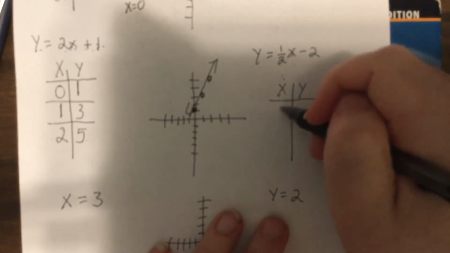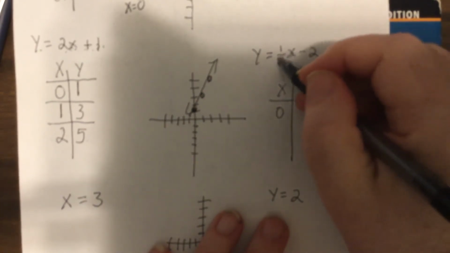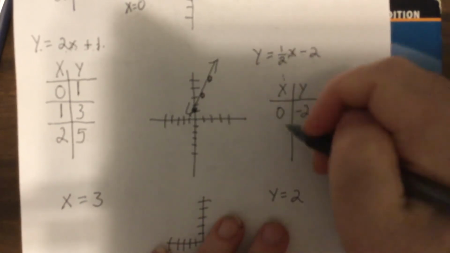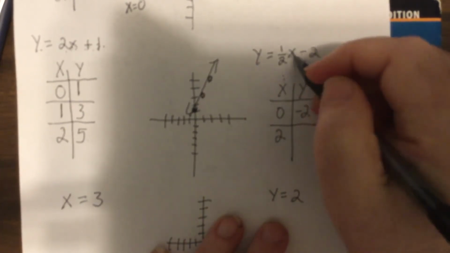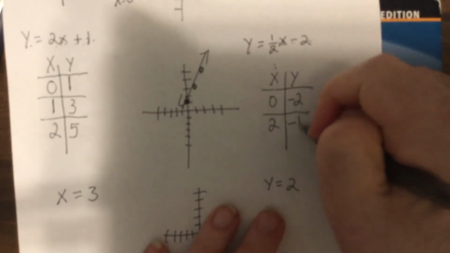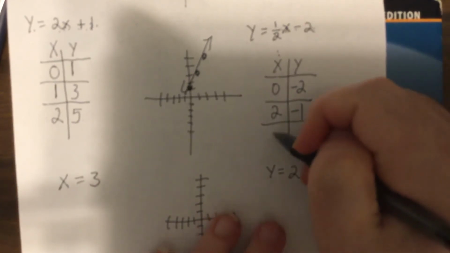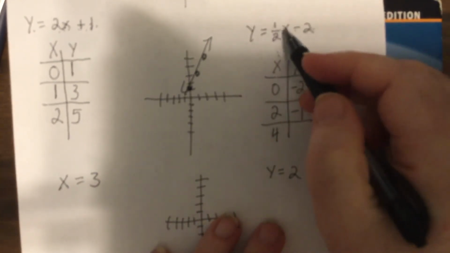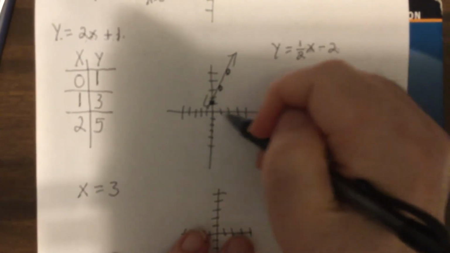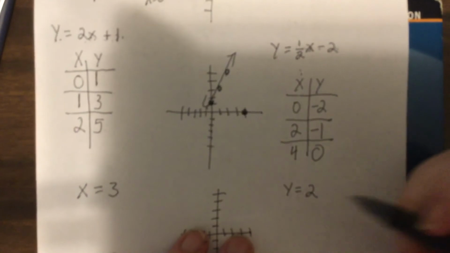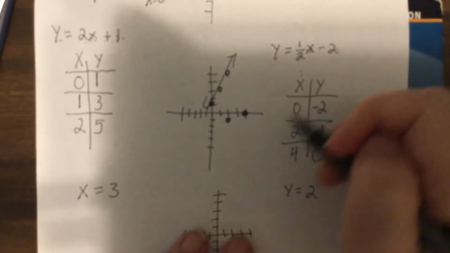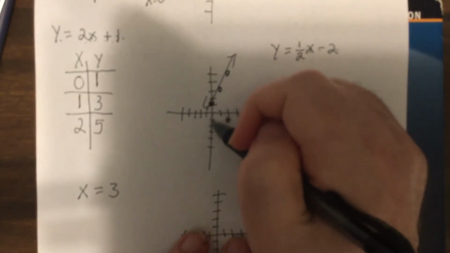Okay, so if I put 0 in, 0 times a half is 0, minus 2 is negative 2. Put in 2. 2 times a half is 1. 1 minus 2 is negative 1. And then put in 4. Half of 4 is 2. Minus 2 is 0. So again, I'm going to do the same coordinate system. (4, 0), (2, negative 1), and (0, negative 2). So left, right, none, just down 2.